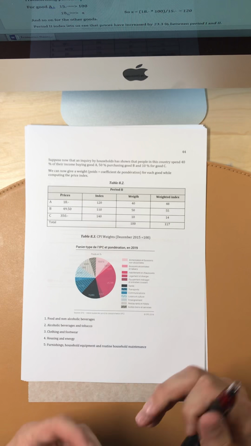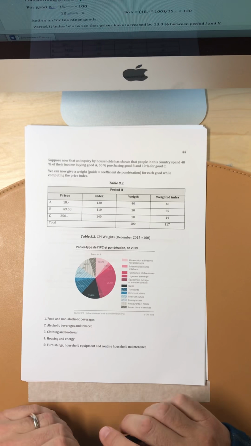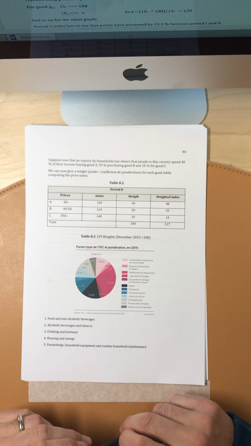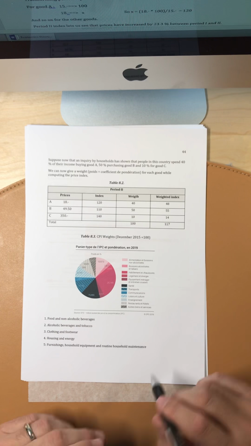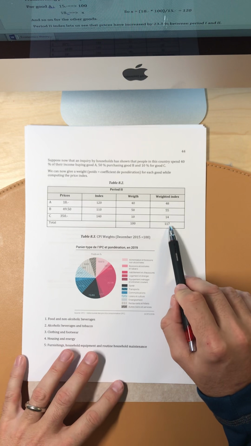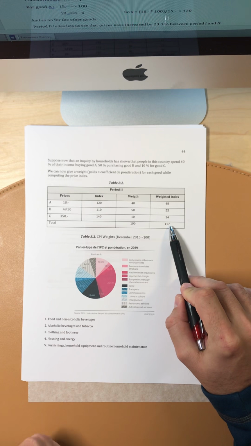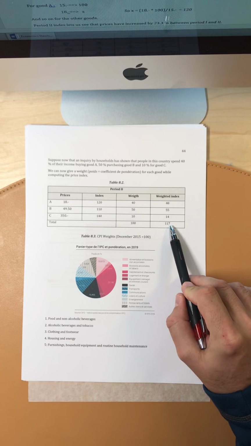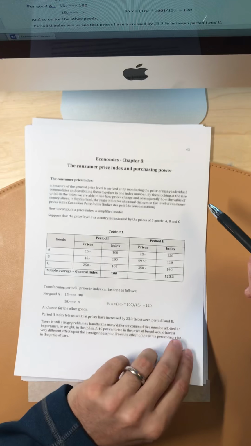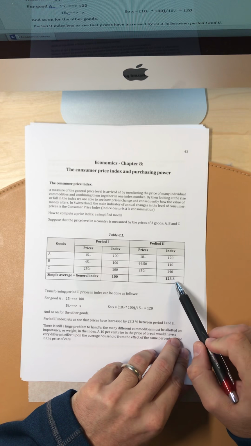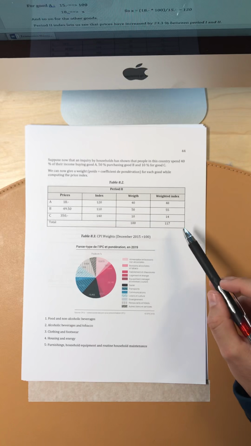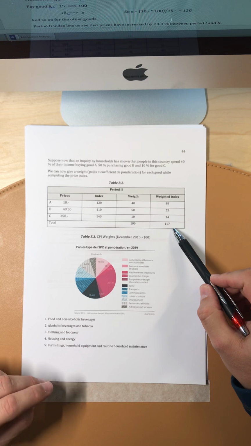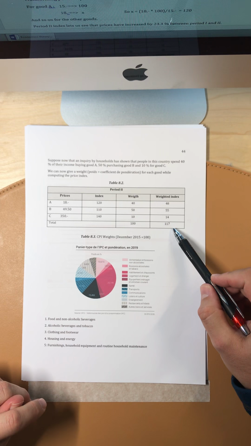So when we have given a weight to each good, the new index is more representative of the situation. Instead of having an increase of 23.3%, we now have 17% of increase.